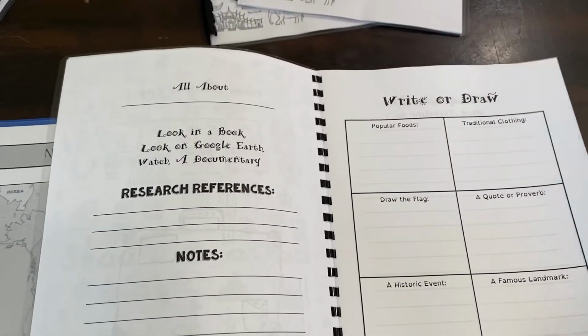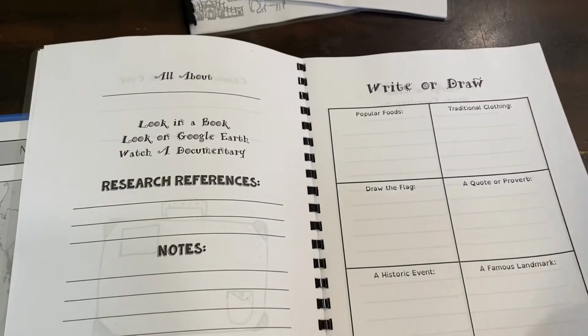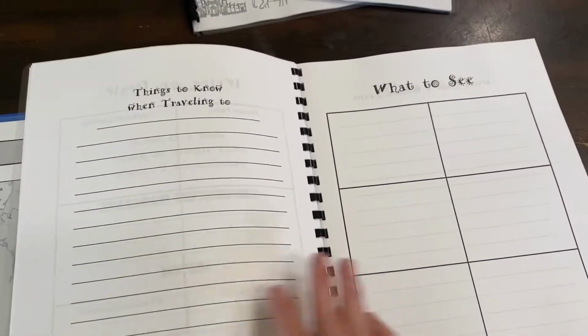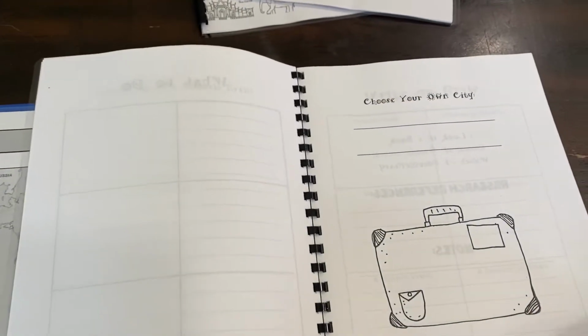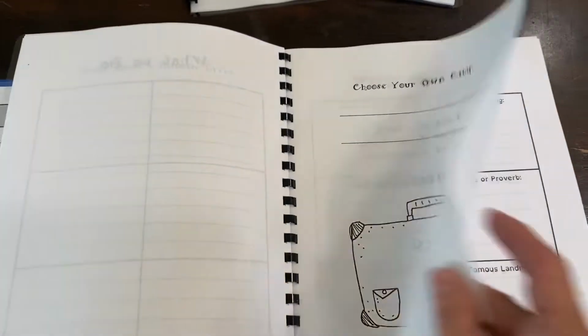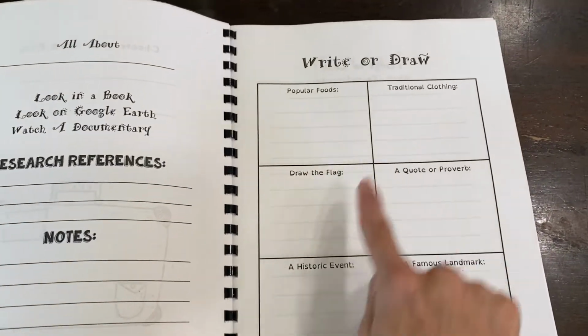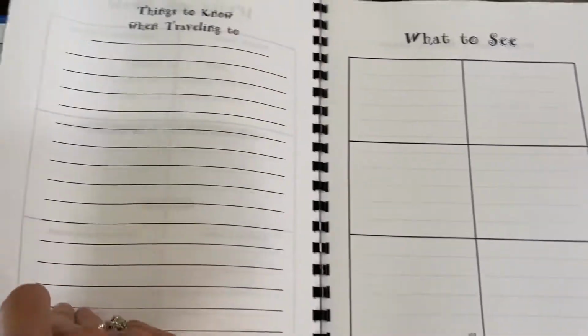So he will get to choose perhaps 2 or 3 cities per continent that he would like to research. So these are at the back of the journal and they are open-ended. So he literally gets to choose his city, learn all about it. Popular foods, traditional clothing, draw the flag, a quote or proverb, a historical event, a famous landmark.